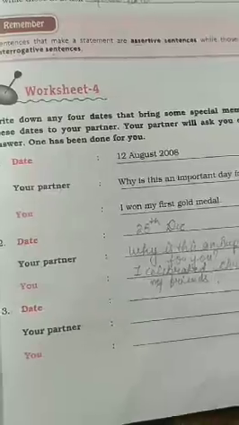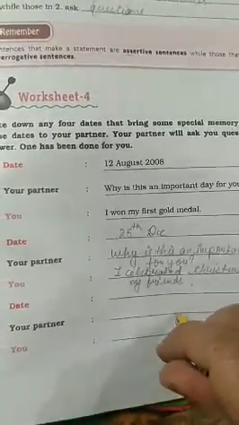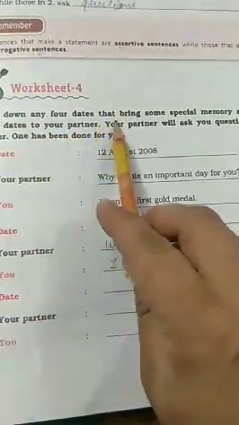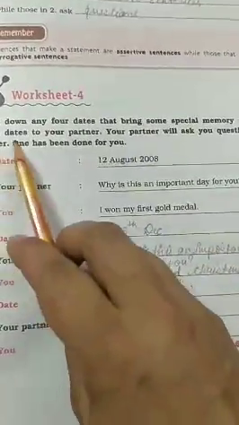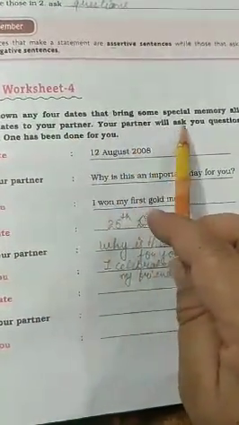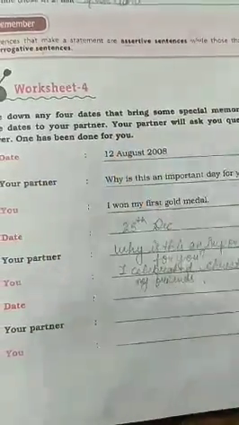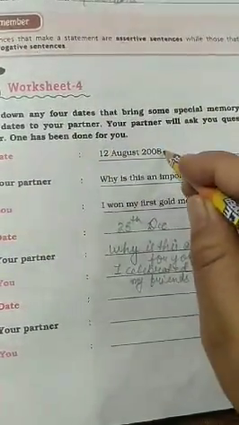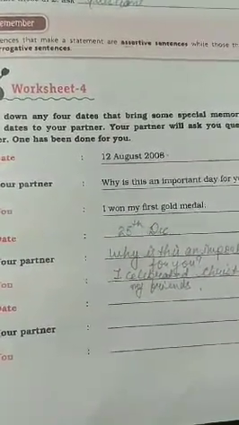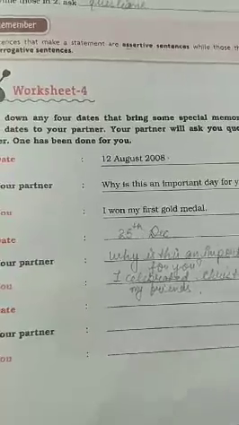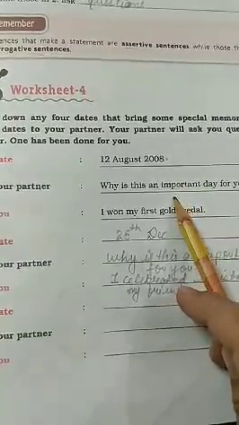So on the basis of these two kinds of sentences, we will do our worksheet 4. Write down any 4 dates that bring some special memory alive to you. Show these dates to your partner. Your partner will ask you questions that you must answer. One has been done for you. So what you have to do, you have to write a date here, and then your partner, your friend, will ask a question to you, and then you have to answer. So this one is done for you as an example.